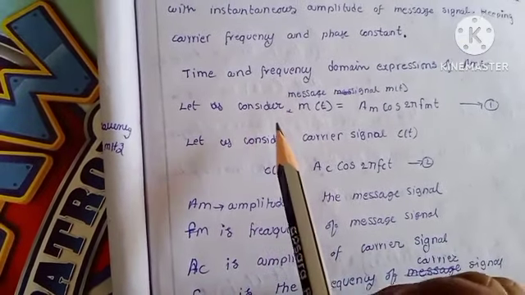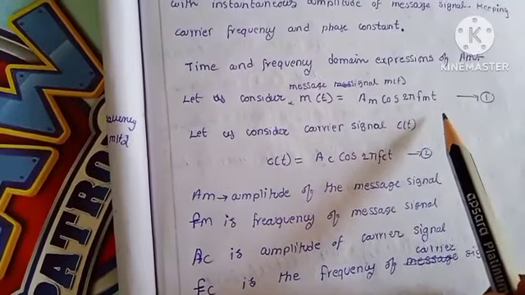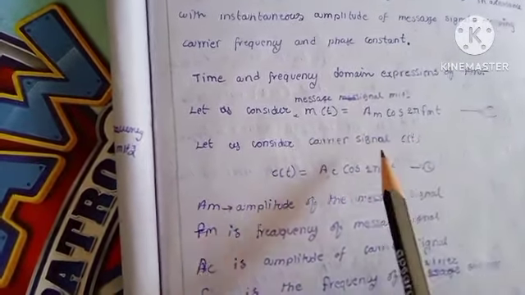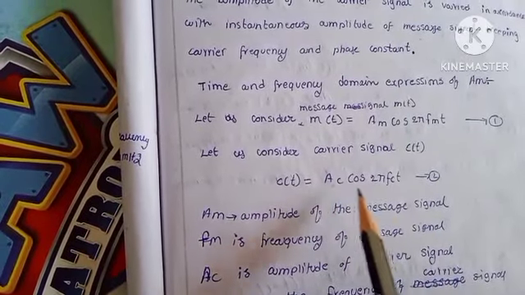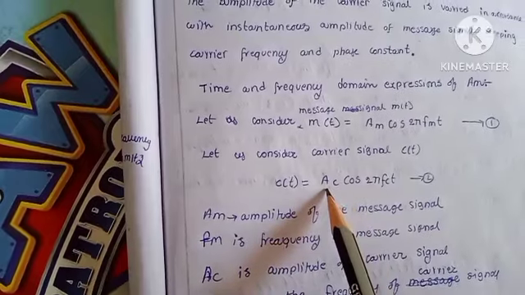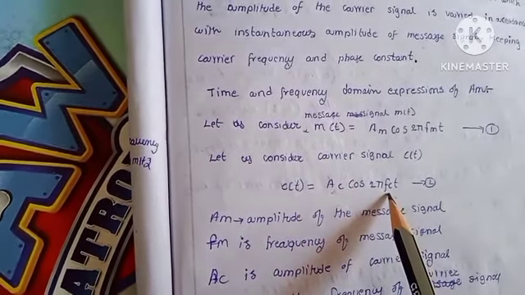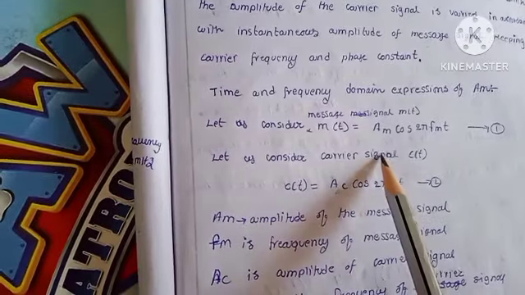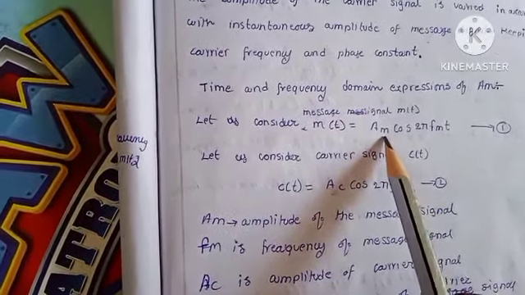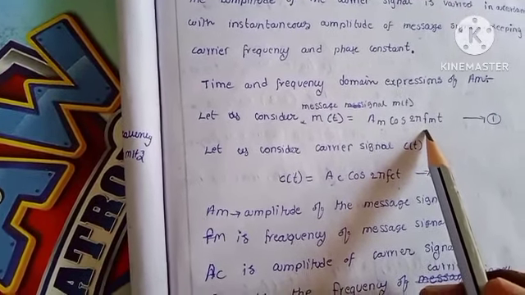First we consider a message signal m(t) = Am cos 2 pi fm t, and consider the carrier signal also, c(t) = Ac cos 2 pi fc t, where Ac is the amplitude of the carrier and fc is the frequency of the carrier signal. Here Am is the amplitude of the message signal and fm is the frequency of the message signal.